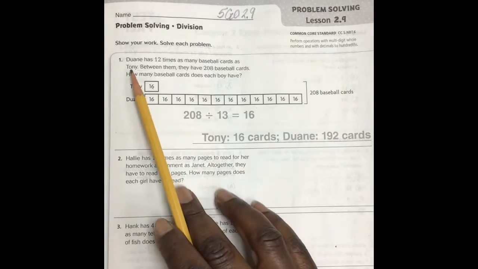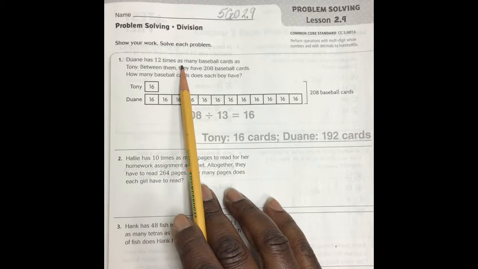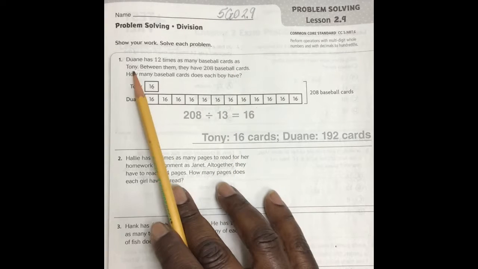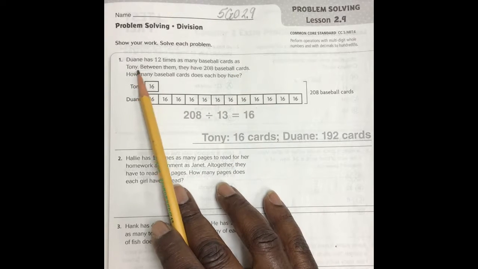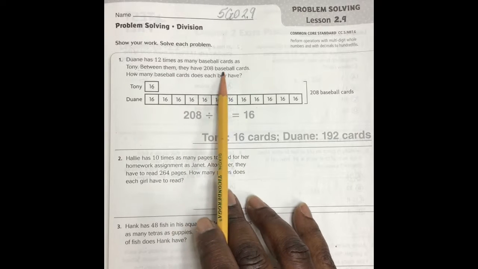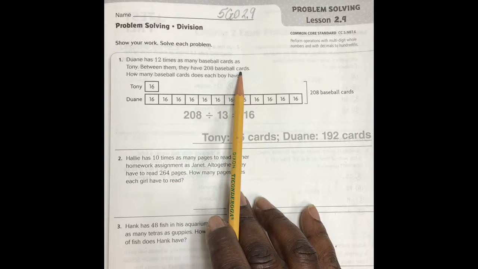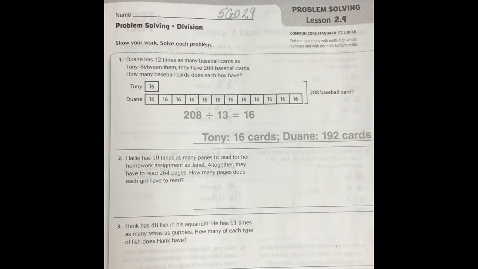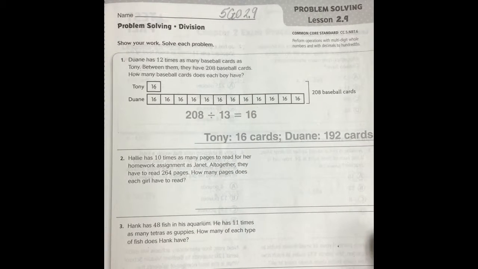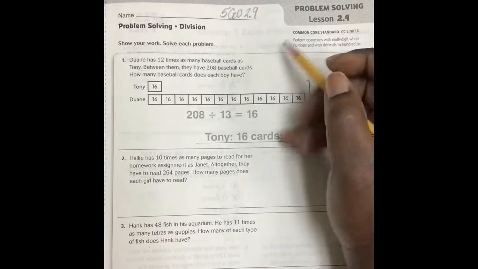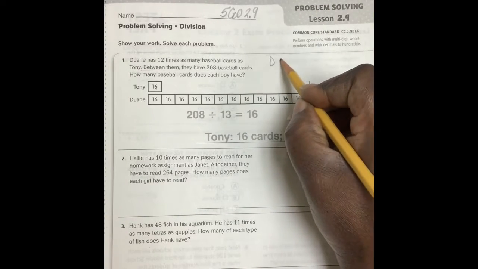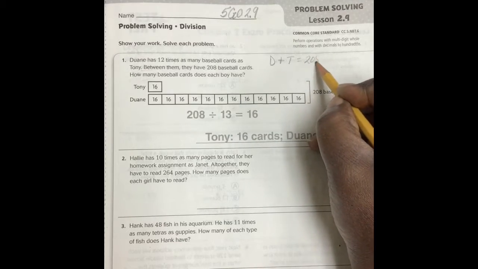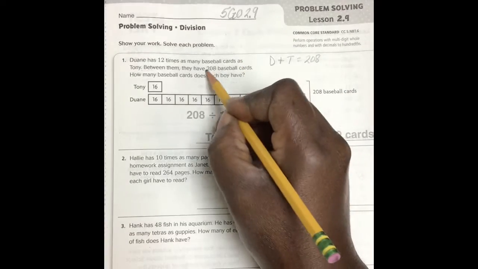Okay, it says Dwayne has 12 times as many baseball cards as Tony. Between them, they have 208 baseball cards. How many baseball cards does each boy have? So let's basically get some understanding. We understand that Dwayne plus Tony equals 208 baseball cards. Okay?